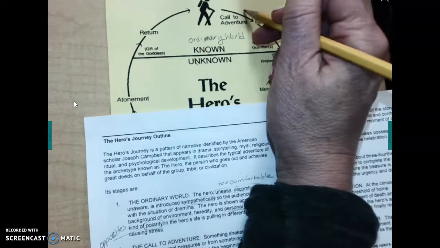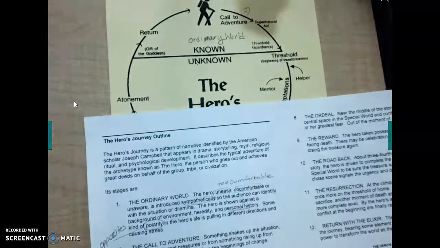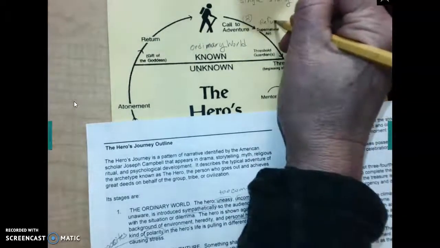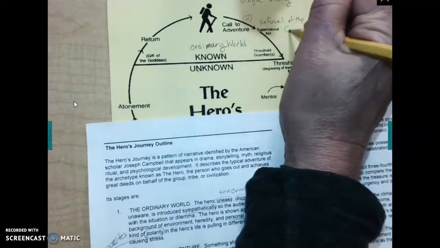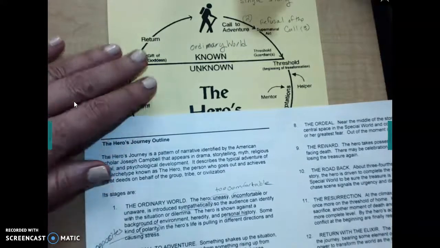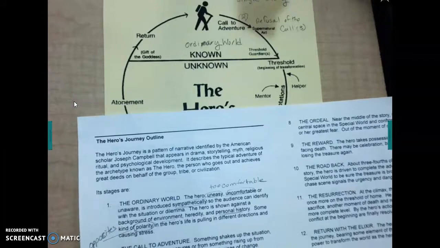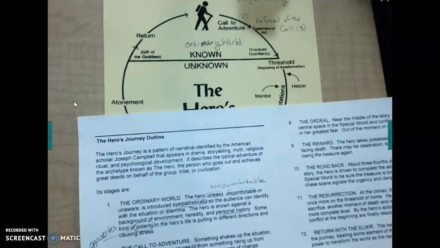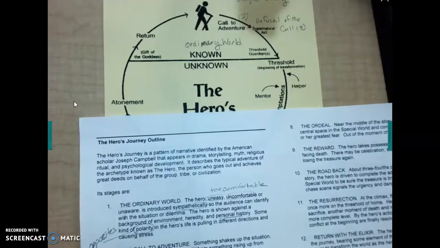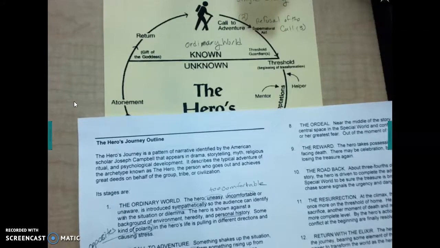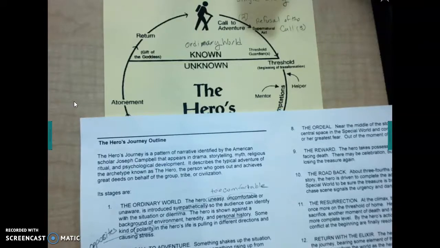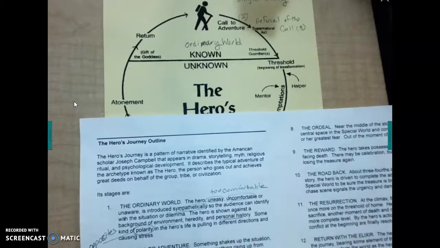There's a call to adventure, which we have here. That's step 2. Then there's a refusal of the call. Will you write that in here? Refusal of the call. That's step 3. Now, there are actually 17 steps, but I'm going to only limit it to 12 for you guys. The call to adventure is here. Something shakes up the situation, and something rises from deep within. The refusal of the call is where the hero feels the fear, please underline this, of the unknown, and tries to turn away. Another character may express the uncertainty and danger ahead. So there's the refusal of the call.